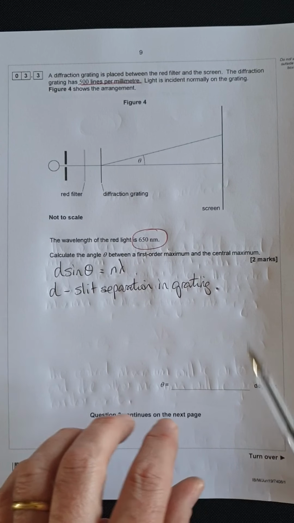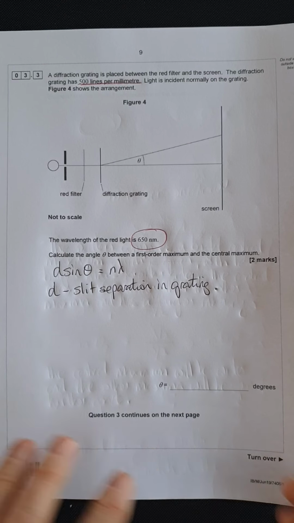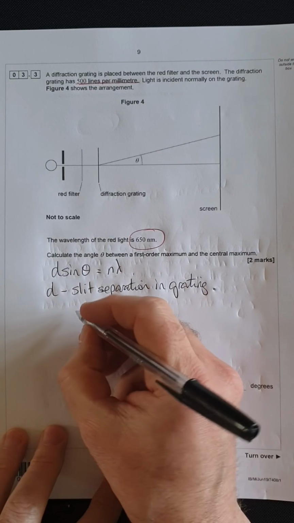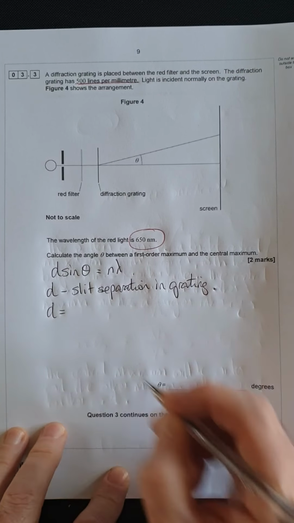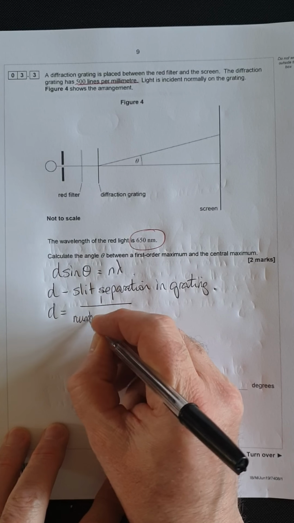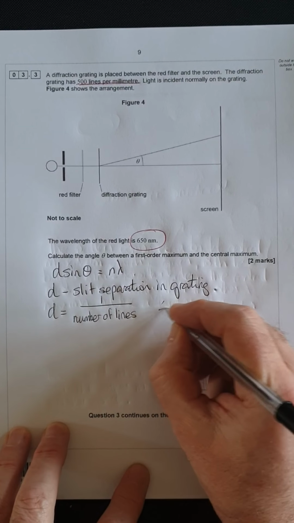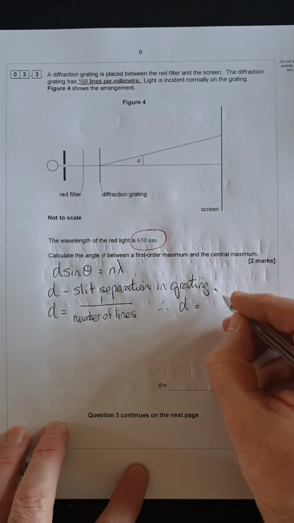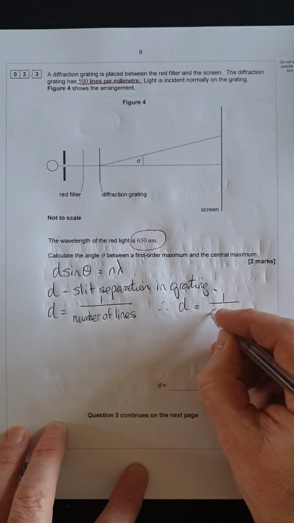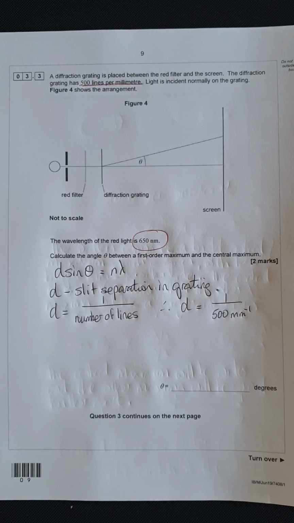Now we haven't been given the slit separation, we've been given the number of lines per millimeter, and the slit separation d is equal to 1 over the number of lines. So therefore d is equal to 1 over 500, and the units for that were millimeters to the minus 1.